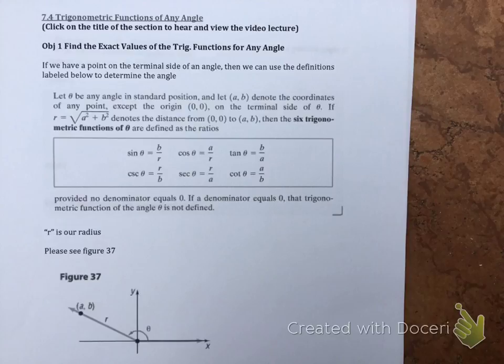Well, sine is defined as b over r. I like to change that to y because you guys are used to seeing x comma y. Okay, so sine goes with y. Cosine, the a is x, so it's x over the radius. Sine is y over the radius. And tangent is y over x. And the reason why is because, remember, tangent is defined as sine over cosine. So I'm going to go ahead and erase the denominator there and rewrite it, just to make it more neat.